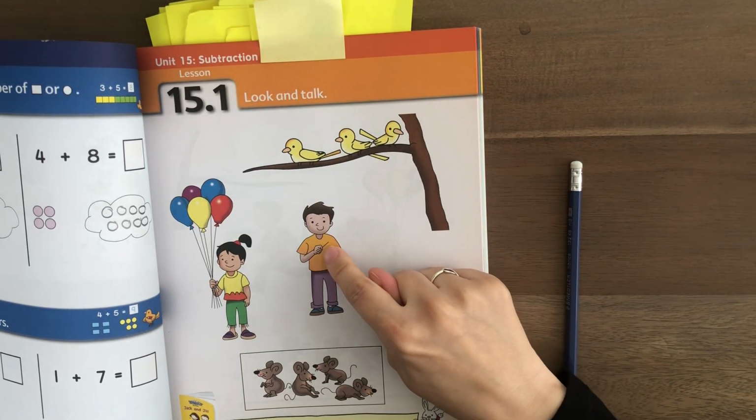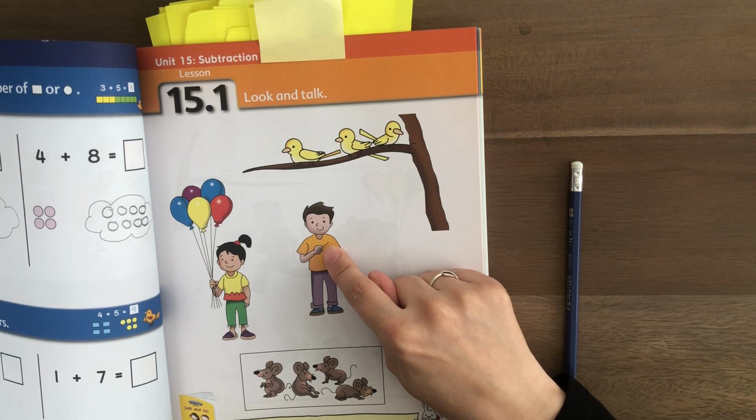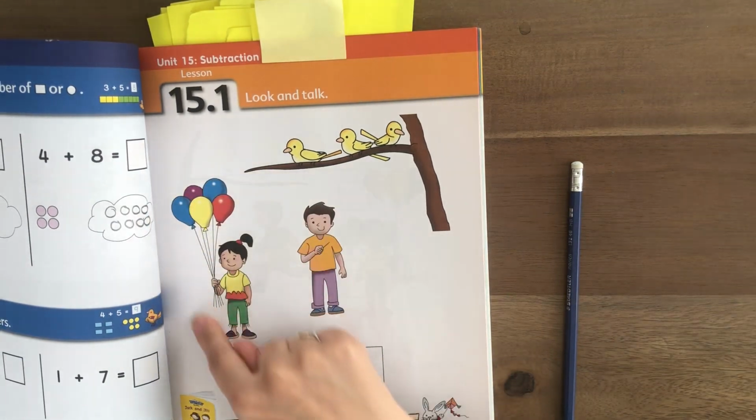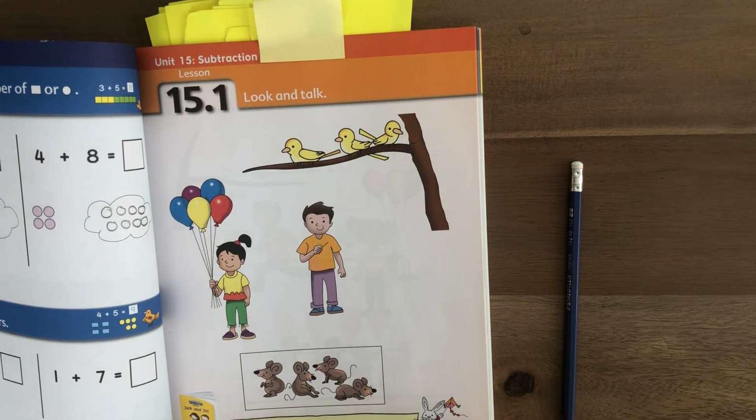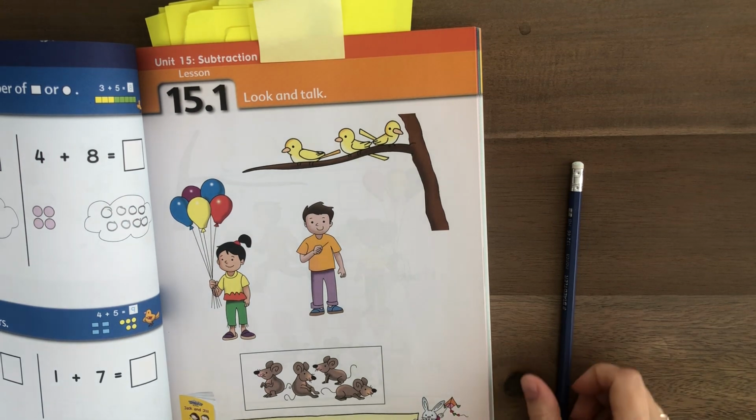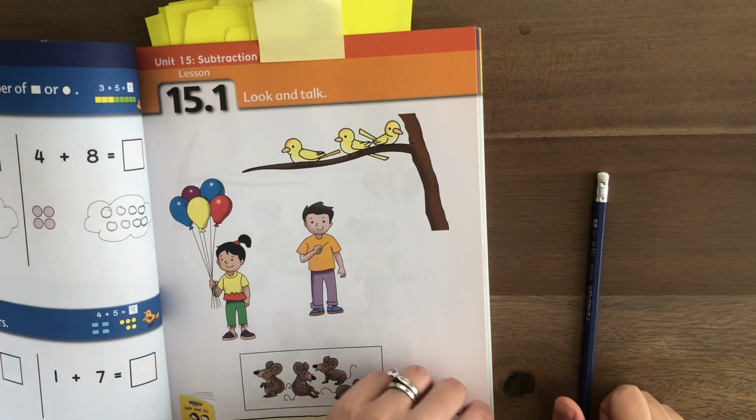Now, what does the little boy have in his hand? A needle. Can anybody guess what they think is going to happen next? So this little girl has 5 balloons and this little boy has a needle. What do you think is going to happen? Let's turn the page and find out.